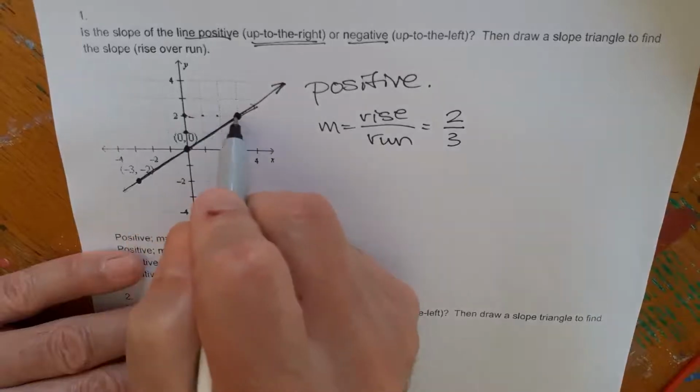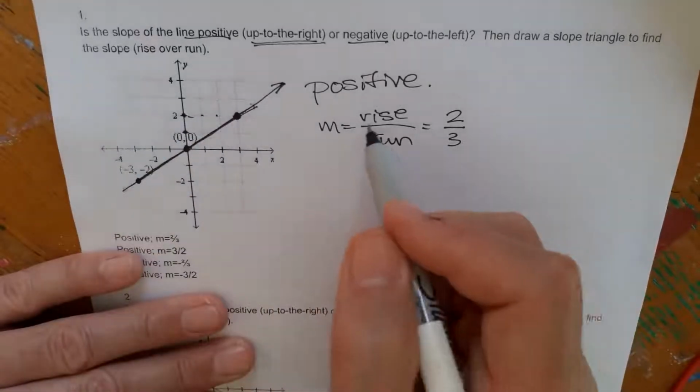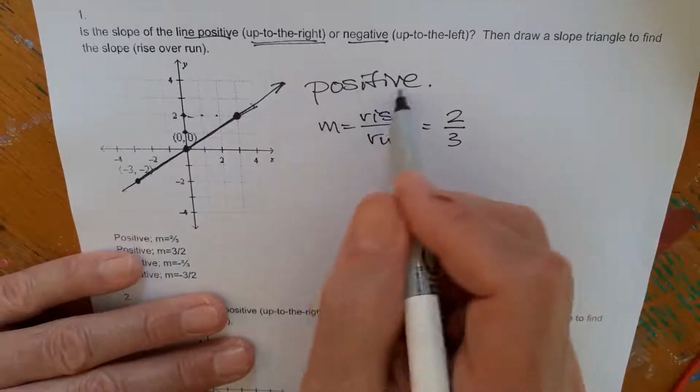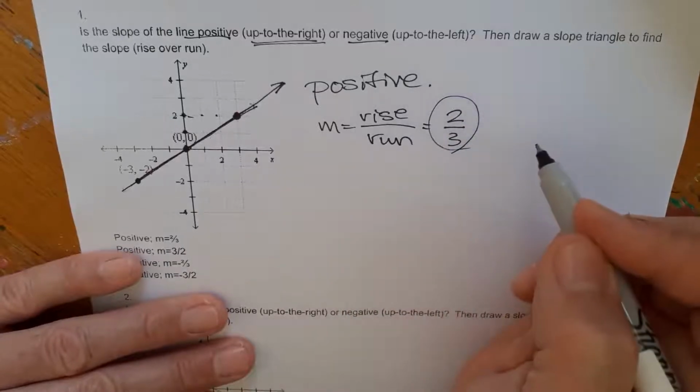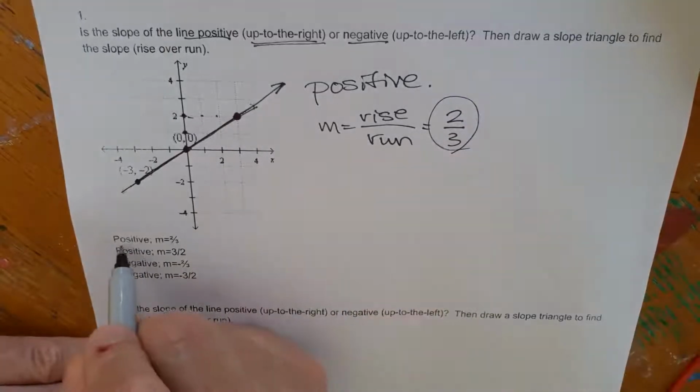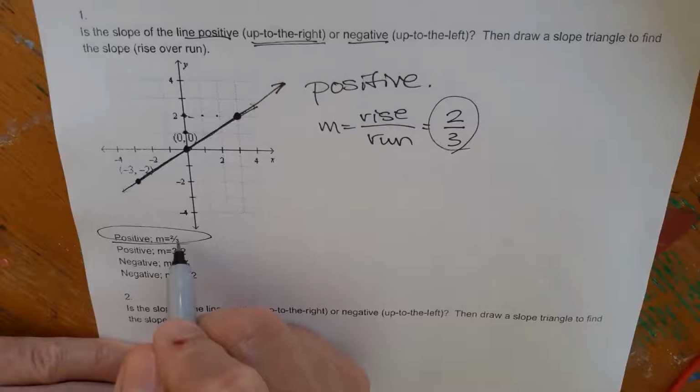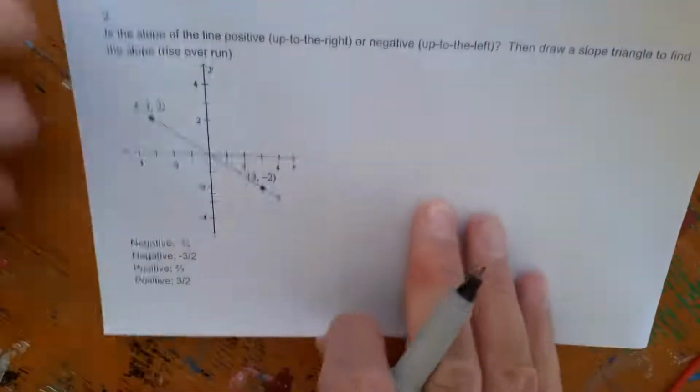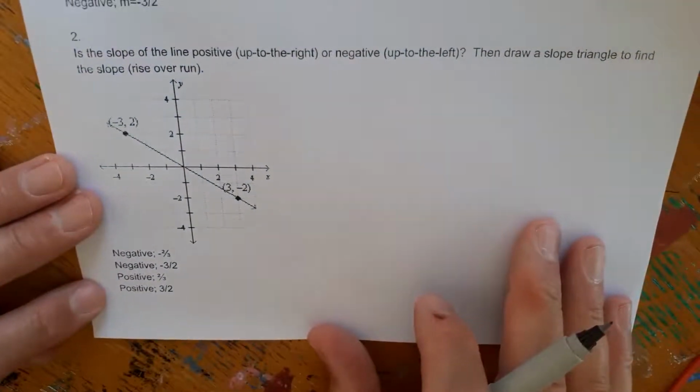Run means out to the right. If for some reason it was going the other direction, one of these would have to be negative. But because it's a positive slope, the 2/3 is positive. So we're going positive and m is equal to 2/3. All right, fair enough. Not too difficult, I don't think.